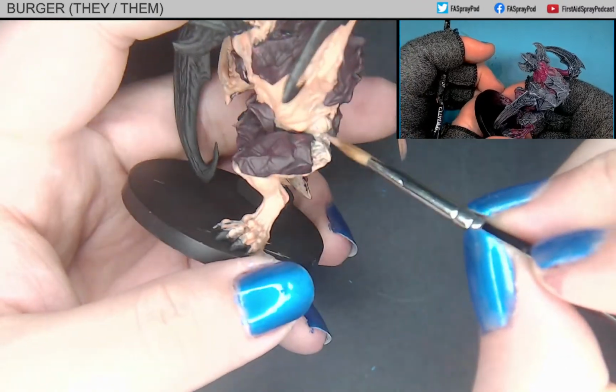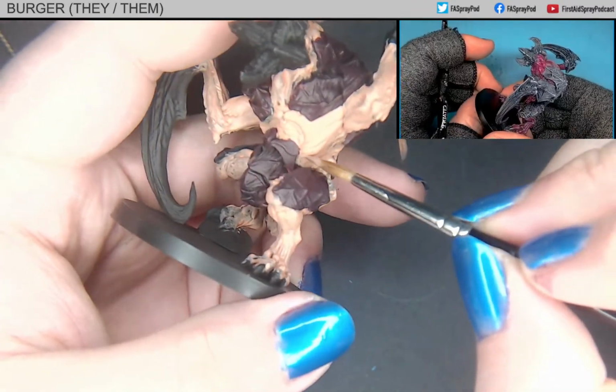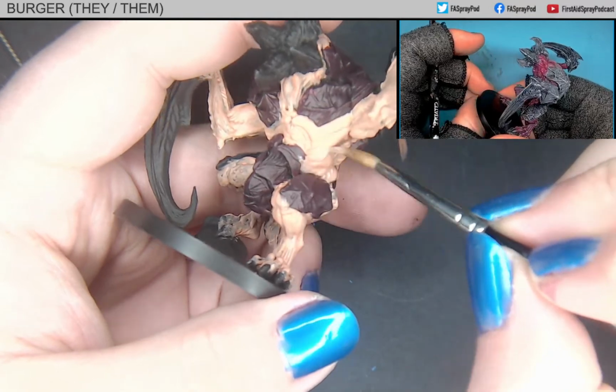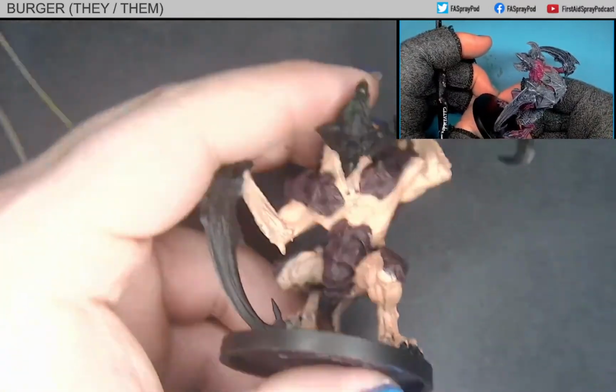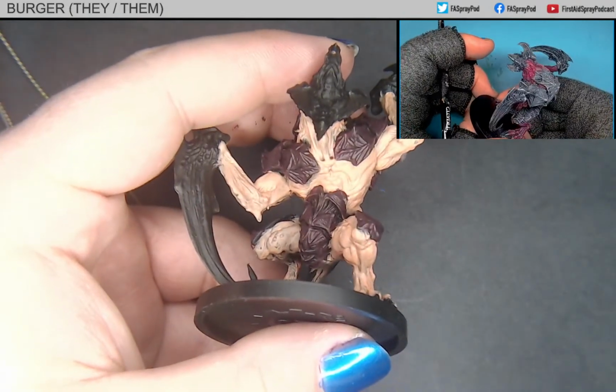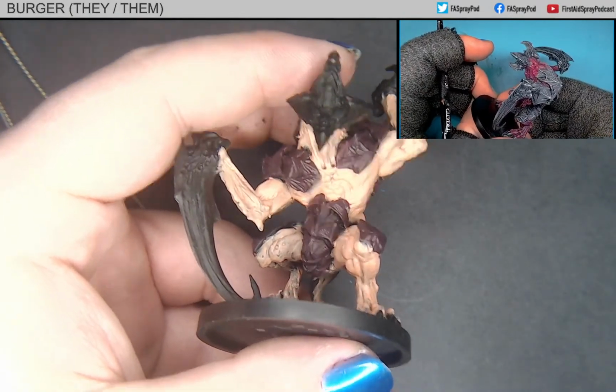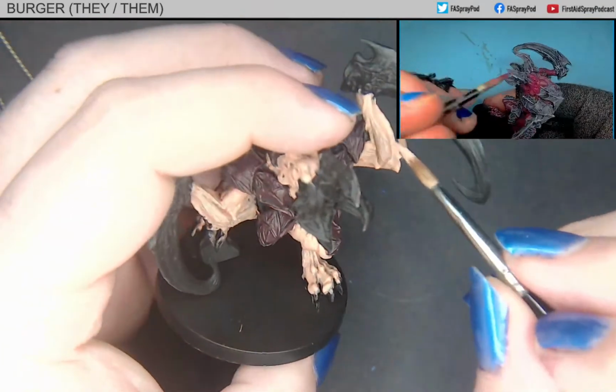I think I've got a mind flayer in my cupboard. Oh yeah, you would be ashamed. He's just completely covered in the thickest Genestealer Purple.